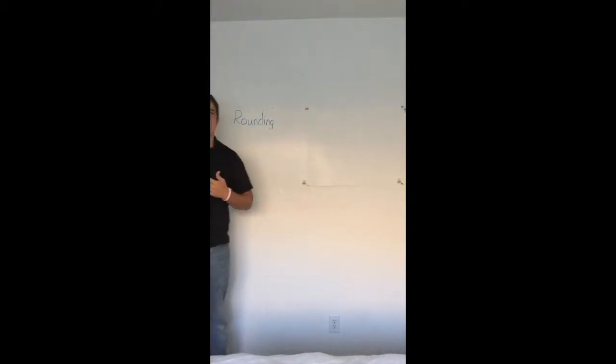All right, class, today we're going to be working with rounding. Rounding is when you take a whole number. Does anybody remember what a whole number is? Timmy? Yes, a whole number is any number, any positive number, including 0, that does not have a fraction or decimal.